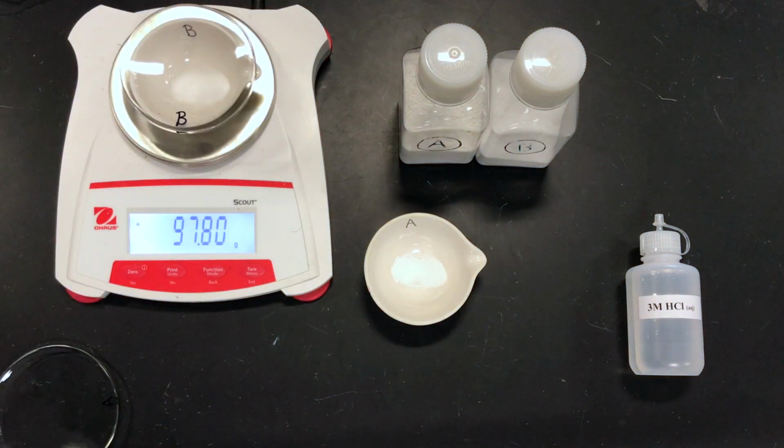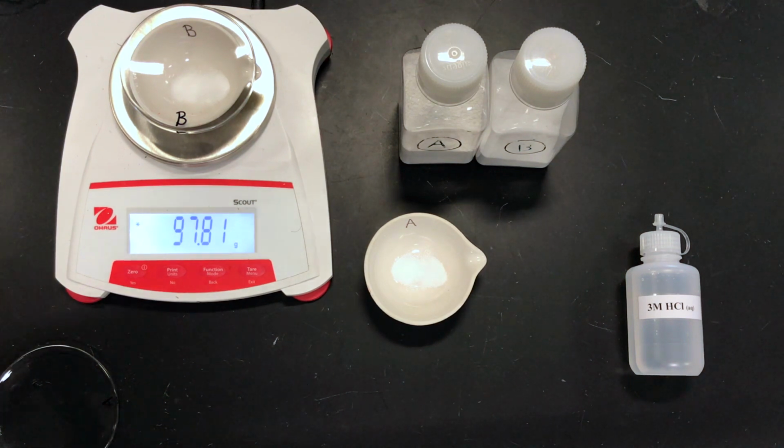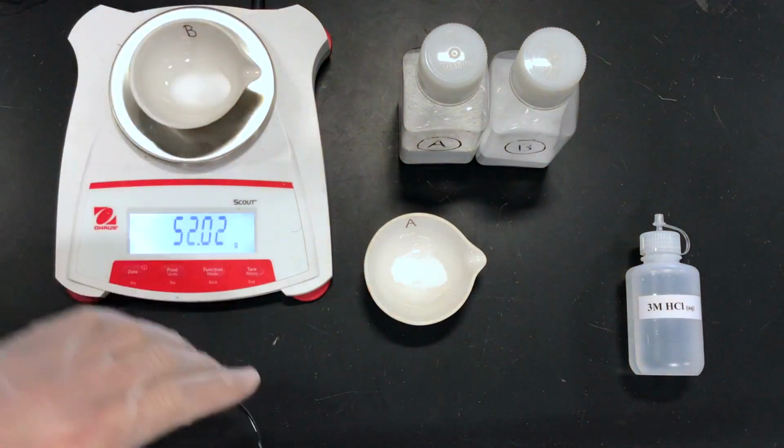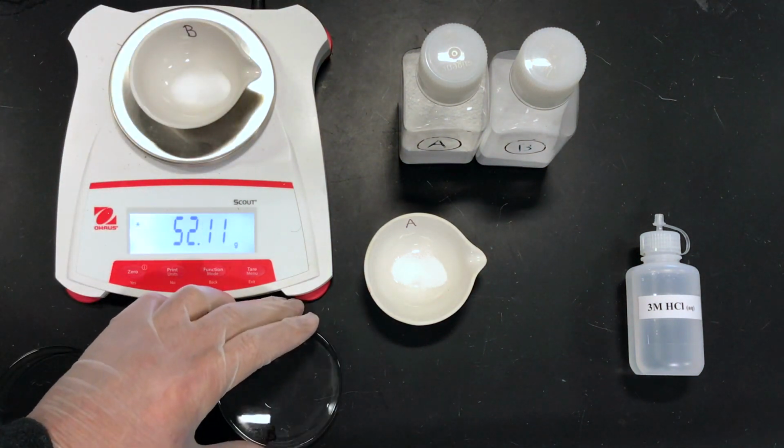That's the value we need now. And we're going to, of course, subtract that from the empty evaporating dish and watch glass to get the mass of the initial reagent B. And that's an important initial value that we're going to use to do our pencil and paper stoichiometry to obtain the theoretical amount of grams of sodium chloride that should be produced. Okay, now we're going to do the chemical reaction.